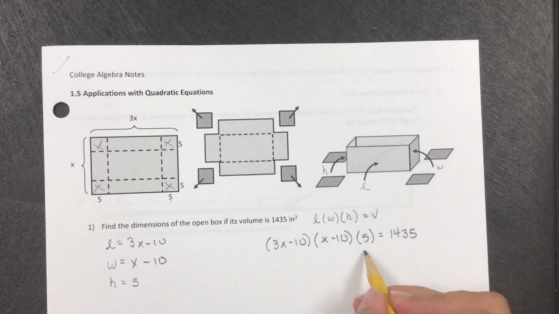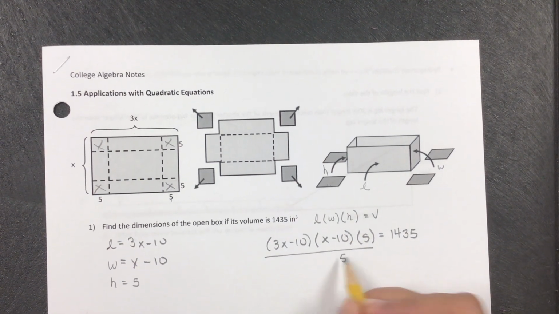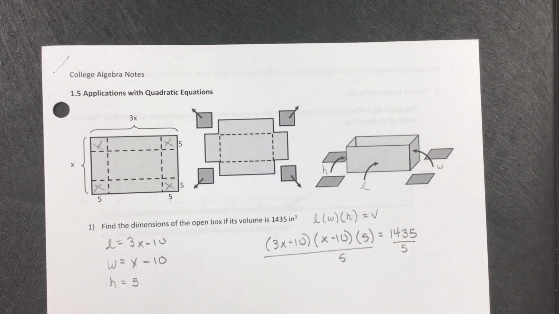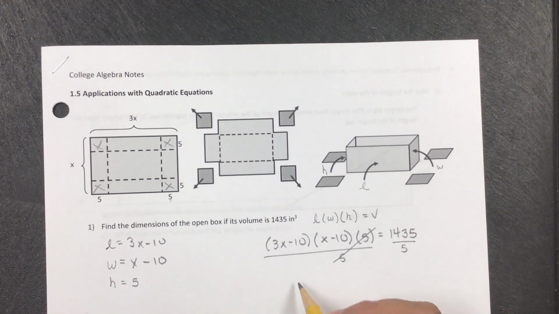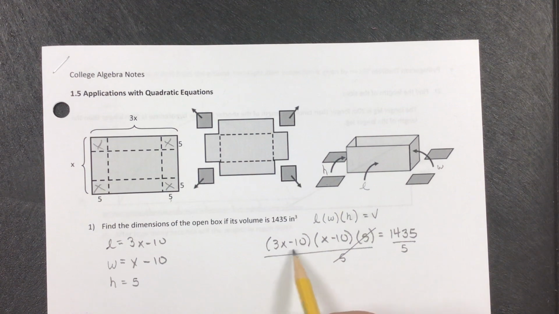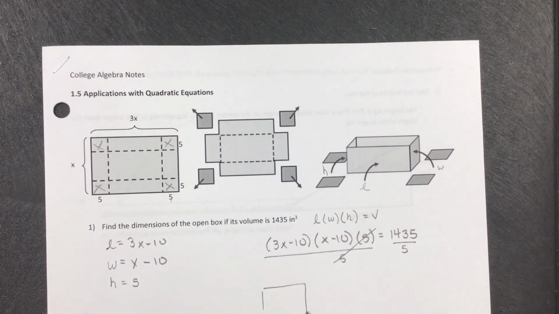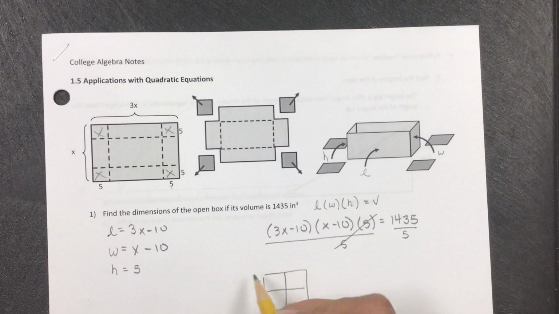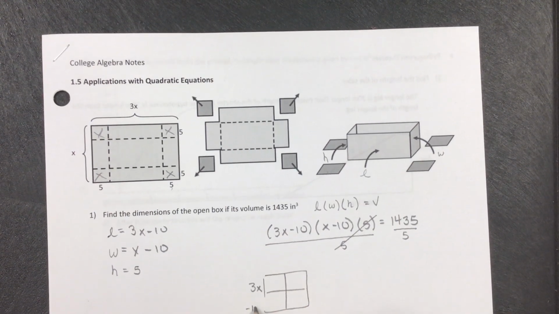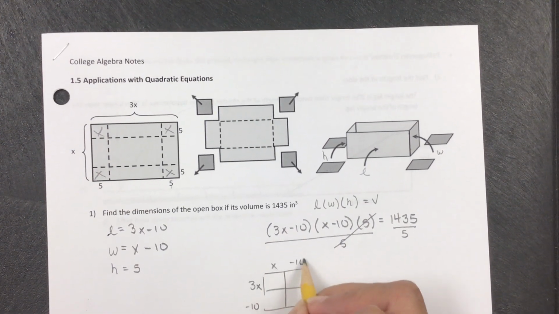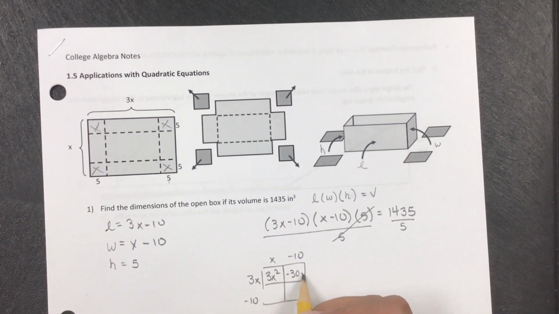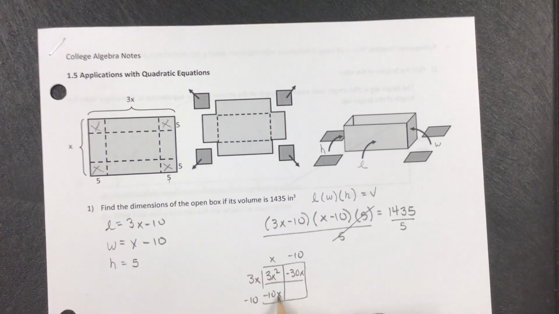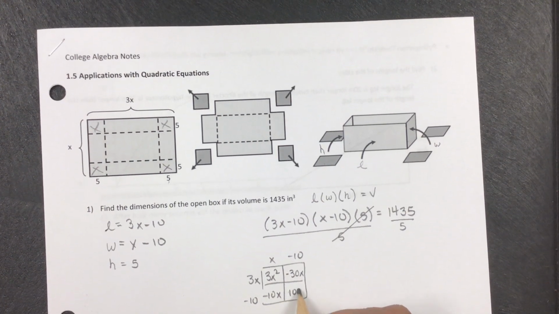I'm going to go ahead and divide both sides by 5 just to have smaller factors, canceling that one out. And now I can also multiply this, and I do the box. So I have 3x minus 10 and x minus 10. 3x squared minus 30x minus 10x plus 100.